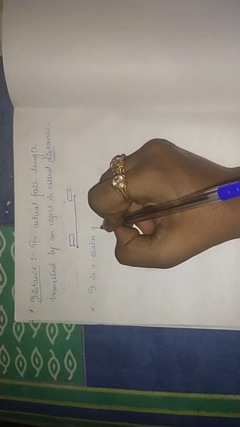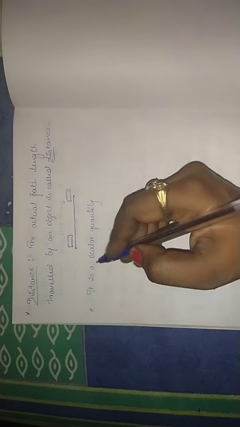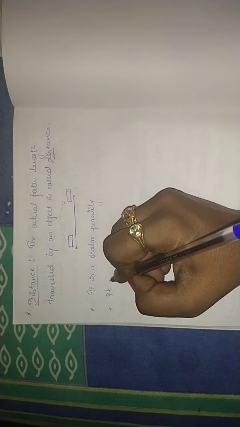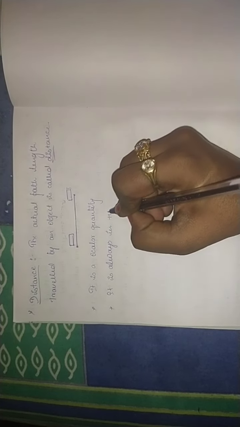So this distance is a scalar quantity. Remember children, yesterday we learned what is scalar quantity. So that only we are writing here. It is a scalar quantity, and it is always positive.